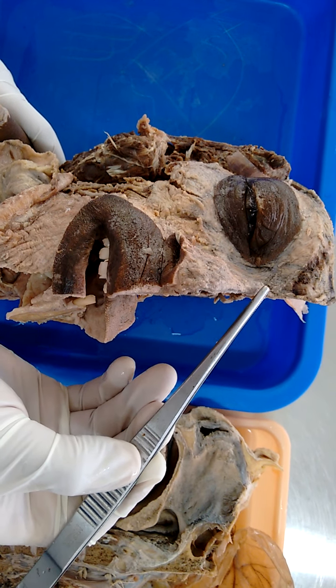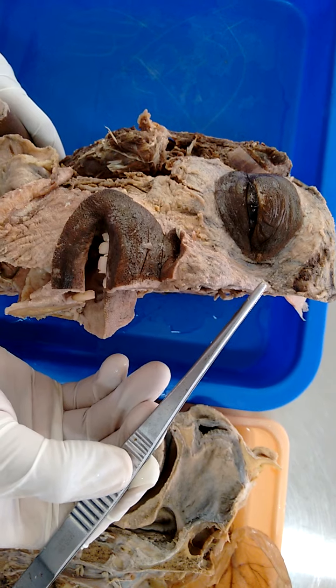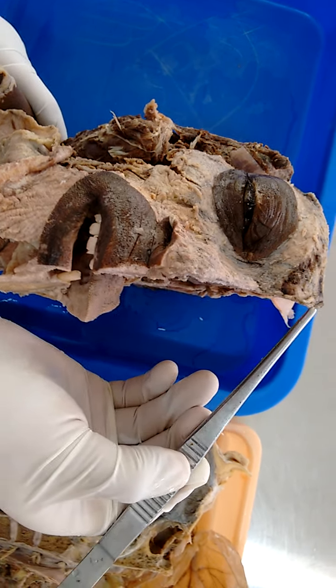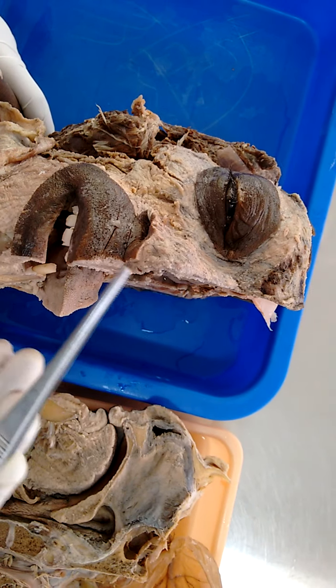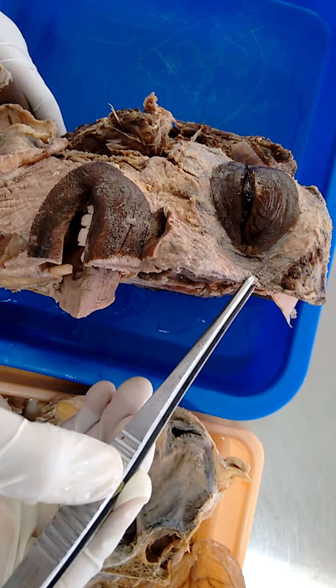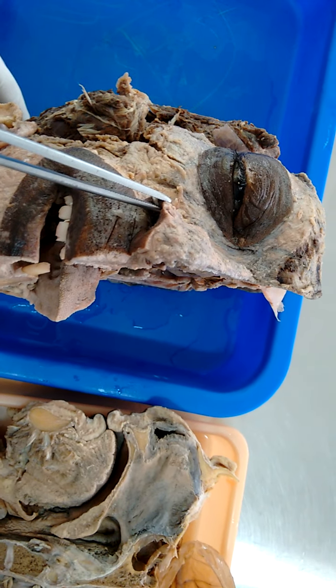Today we will be discussing in this demonstration the nasal cavity and the nasal septum. To understand the nasal cavity, you have to know that we are going to take a sagittal section, and this is the external nose. So this is the root of the nose, this is the tip of the nose, and this will be the ala.